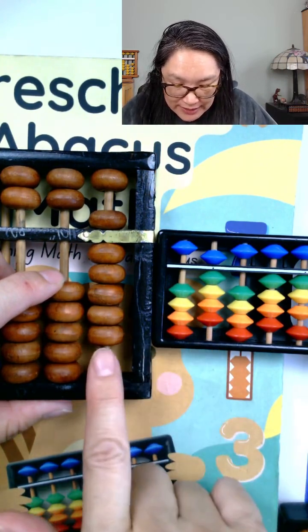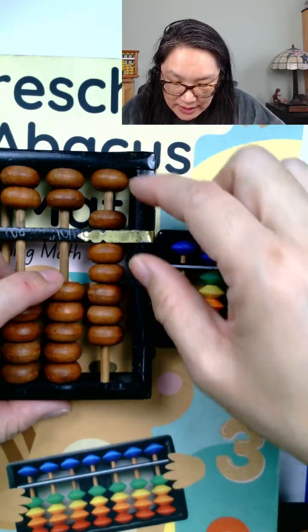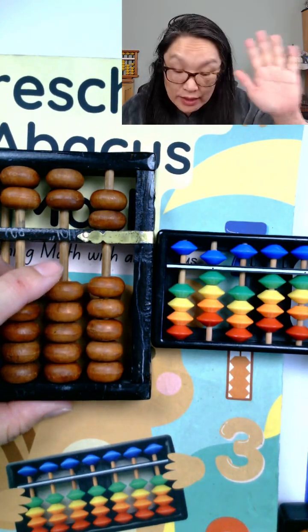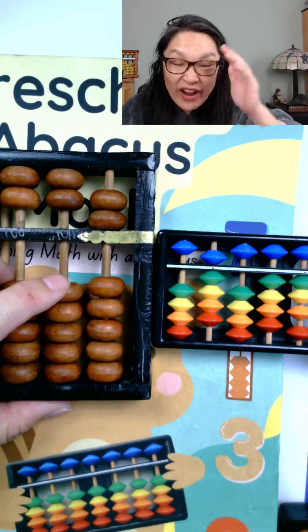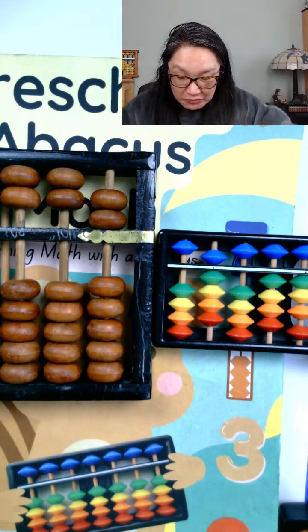Because this is not a place value, it doesn't make sense. So to me, logically, it doesn't make sense to have this as a 10 or this as a 10. And then I get easily confused. I'm just letting you know. If I've got to figure out three ways to do 10, then you know what? Screw it. I don't care.